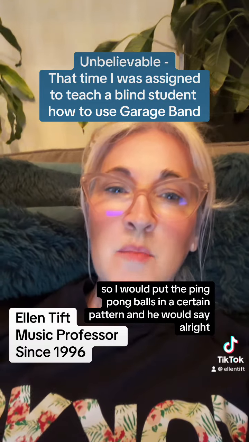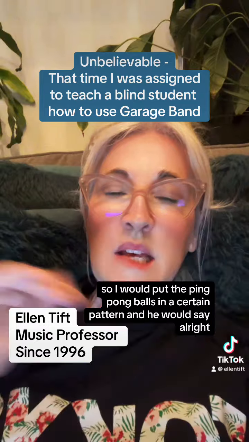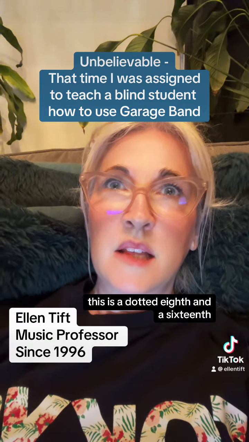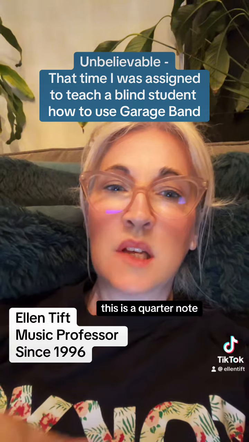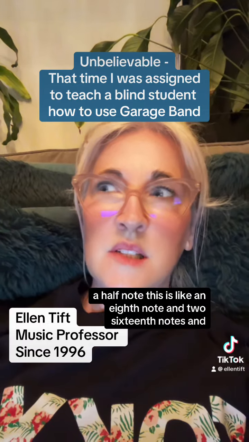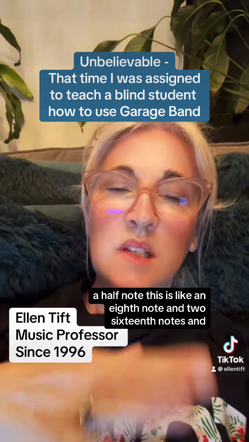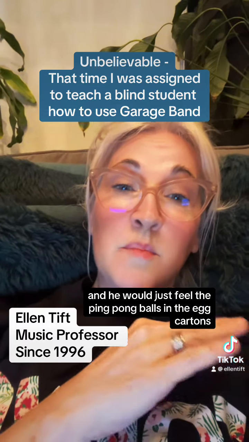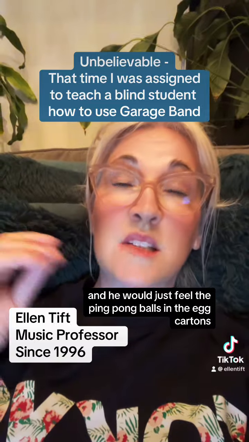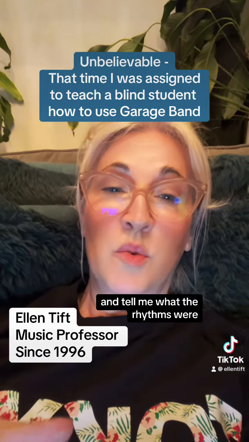So I would put the ping pongs in a certain pattern, and he would say, all right, this is a dotted eighth and a 16th, this is a quarter note, this is a half note, this is like an eighth note and two 16th notes. And he would just feel the ping pong balls in the egg cartons and tell me what the rhythms were.